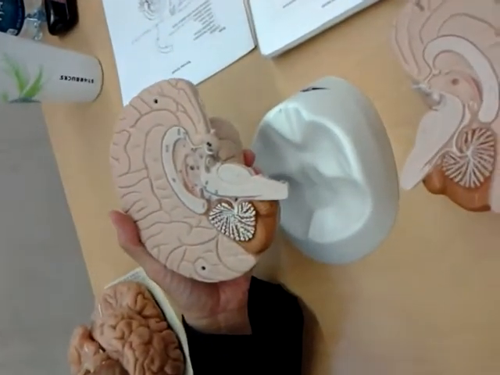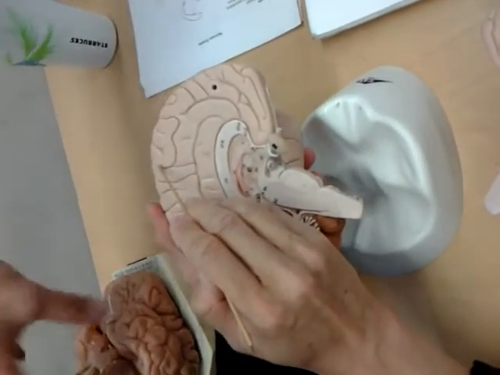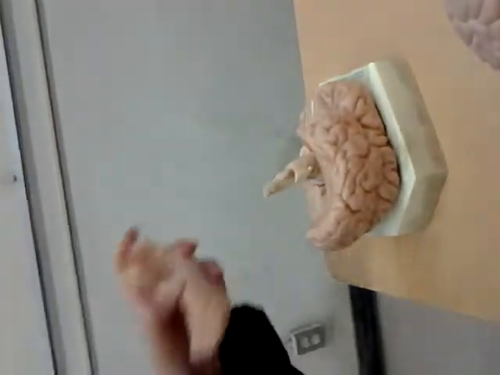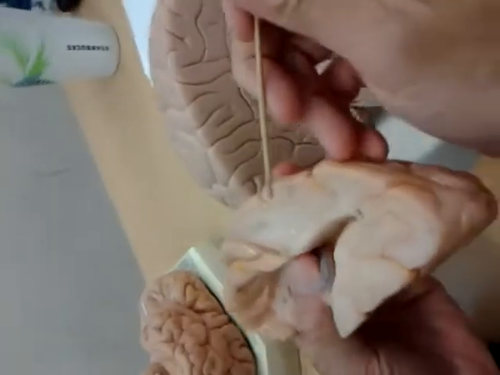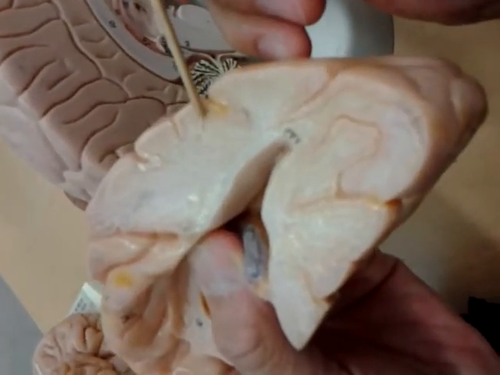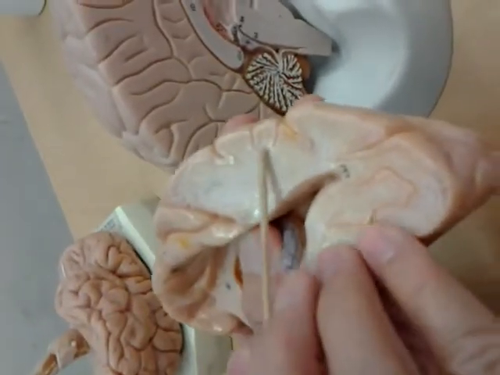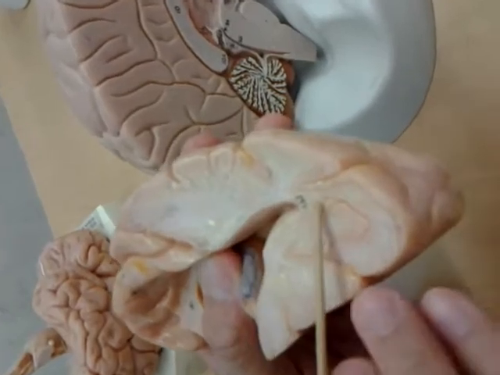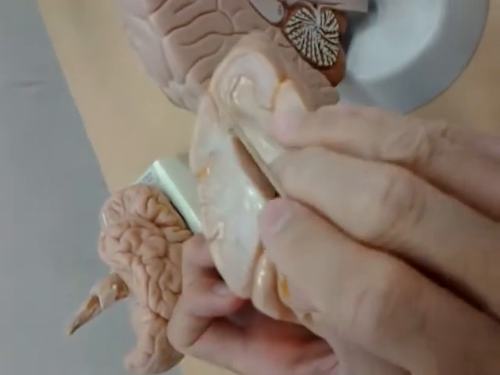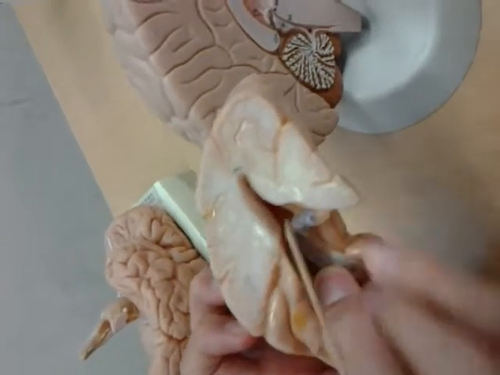Now the gray matter is actually the cortex, the superficial part of it. This doesn't show very well, but in another model we can see the superficial layer, that's the gray matter. The inside here is white matter. So there are two different types of nerve tissue. You can see all this gray matter and white matter in the middle.